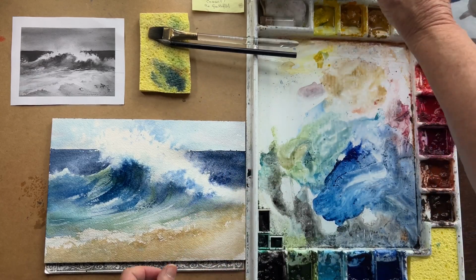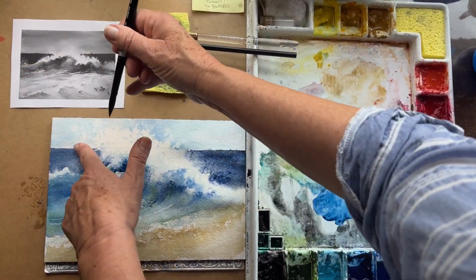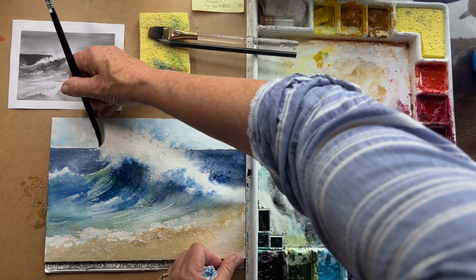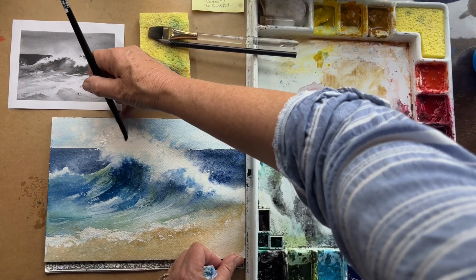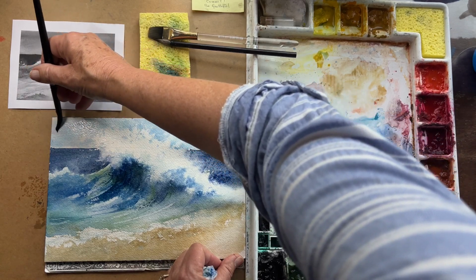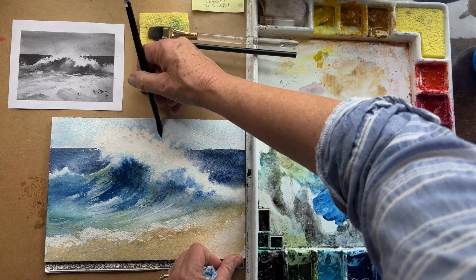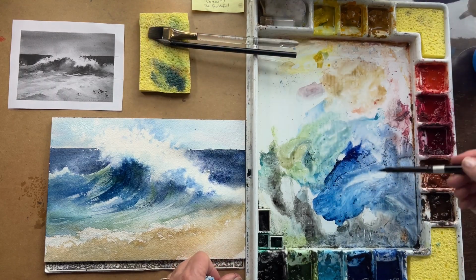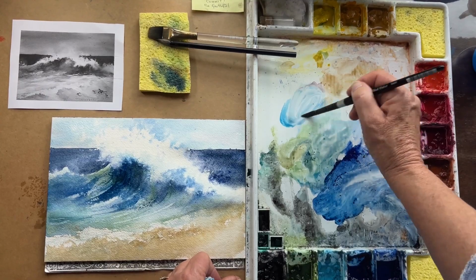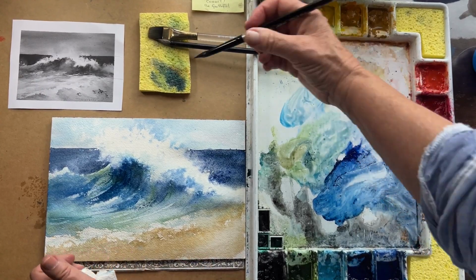I'm going to basically wet the whole sky area because this is fairly dry. Make a shape that I want in this area, and I'm going to kind of put a glaze across that sky area. Remember we had basically the cerulean blue and a little pink.